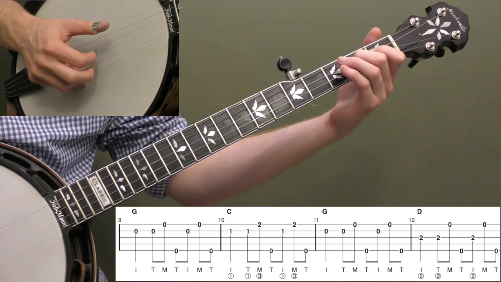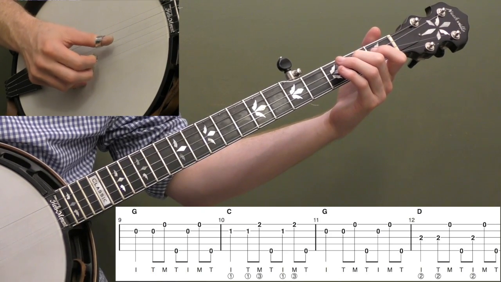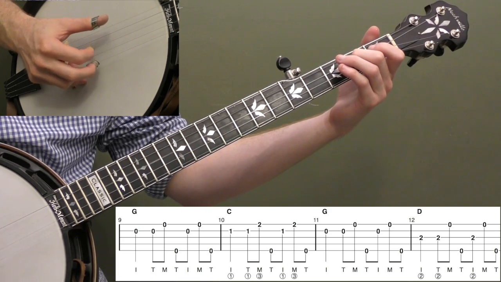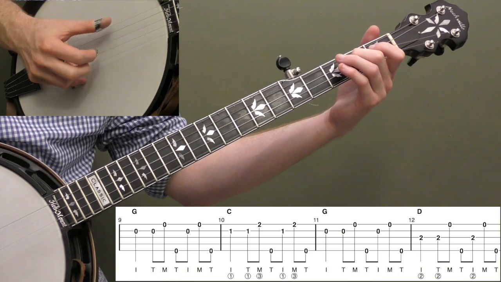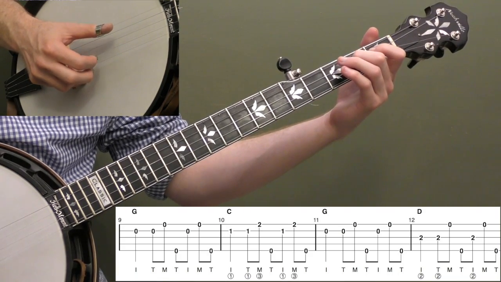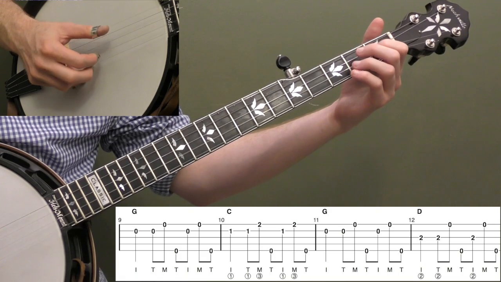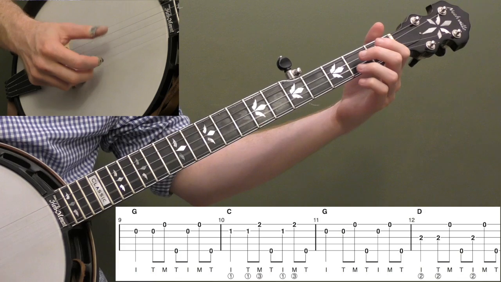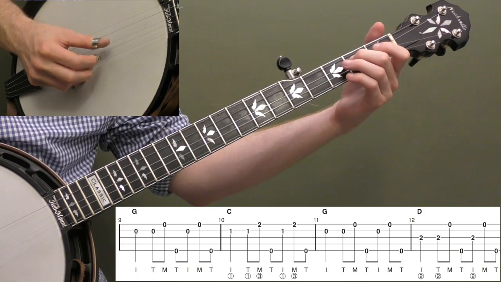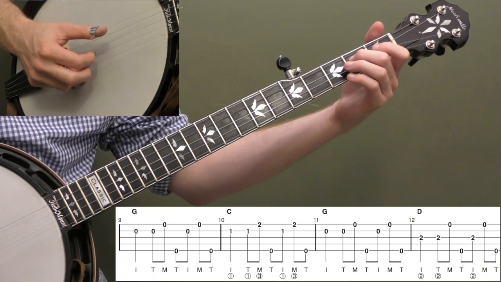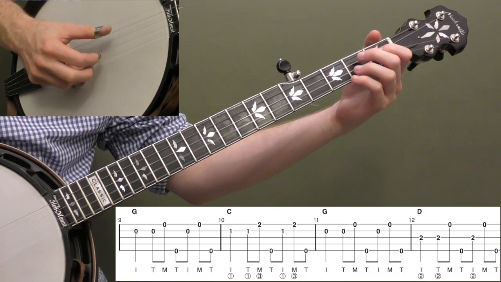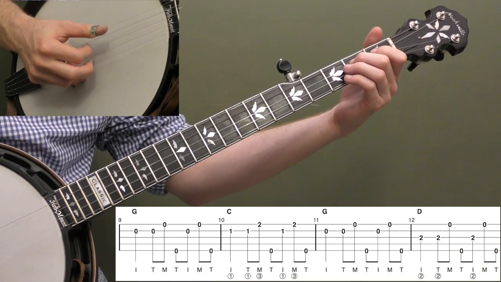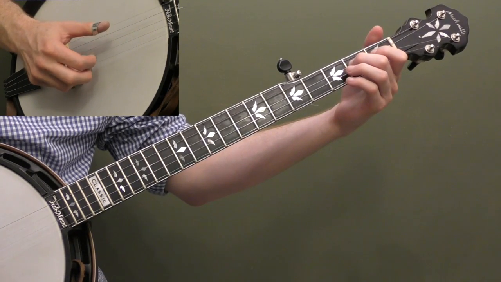Let's loop that one a bunch of times. I've just got the 2nd fret down. So let's play 9 through 12. One more time, a little faster. Now measure 13.